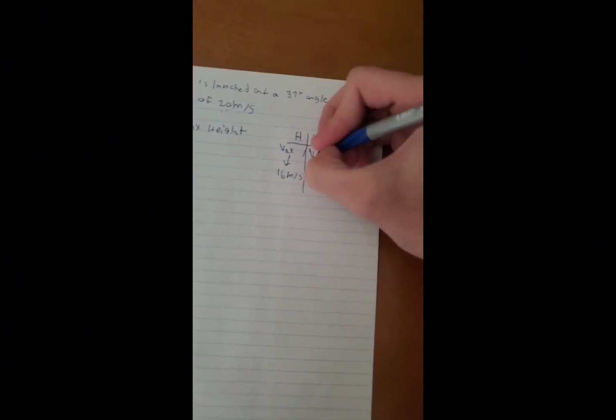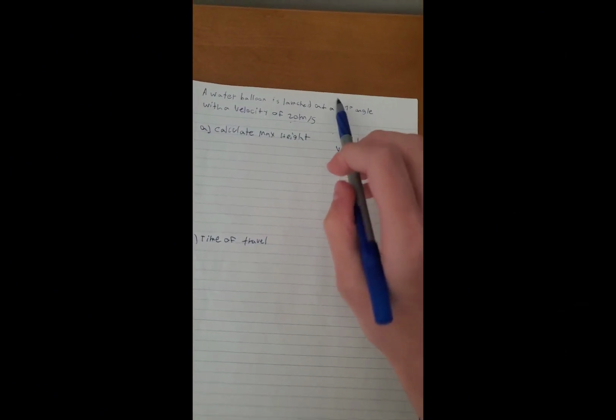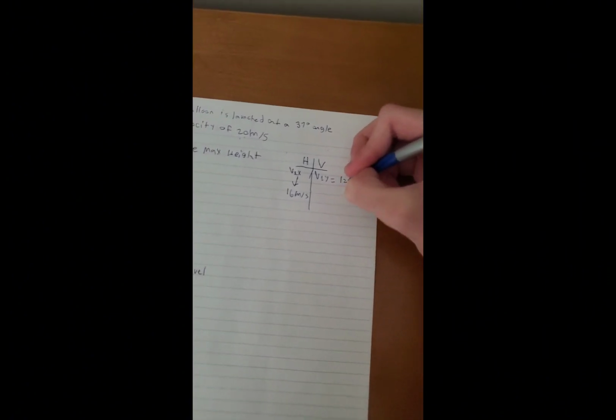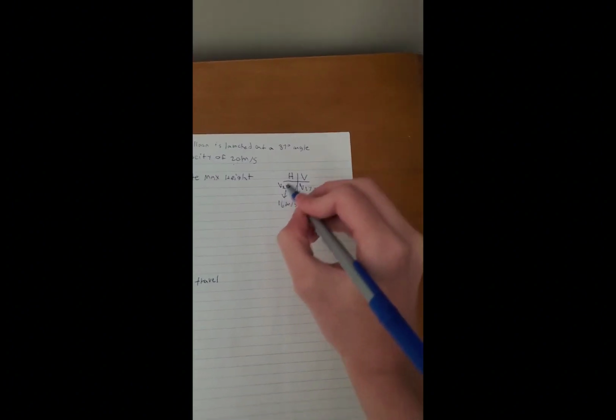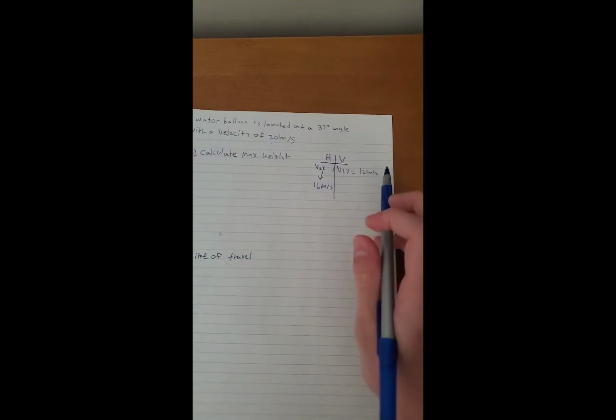Other than that, we know 0 variables from the horizontal side. For v1y, we can also get that variable from our 37-degree angle and 20 meters per second. So we do 20 times the sine of 37, which comes out to be 12 meters per second. So that's how you break down those components that I was talking about earlier, your horizontal and your vertical.